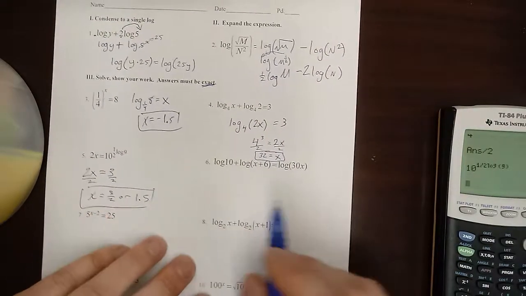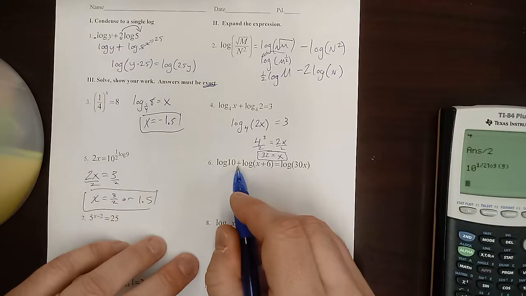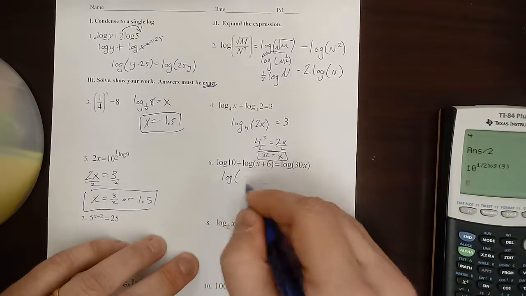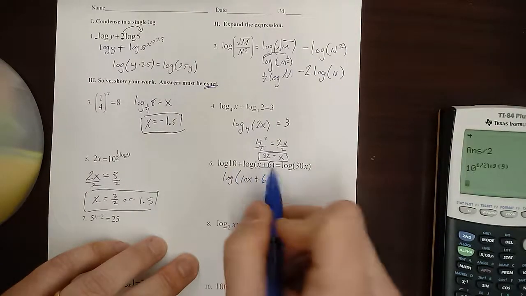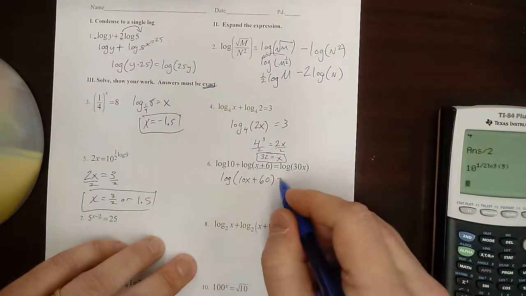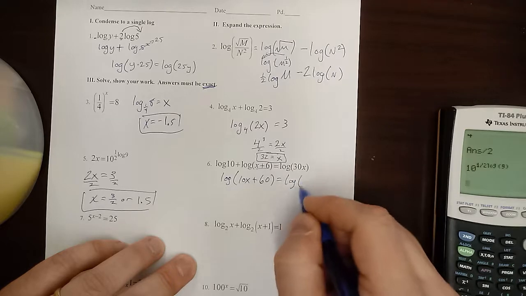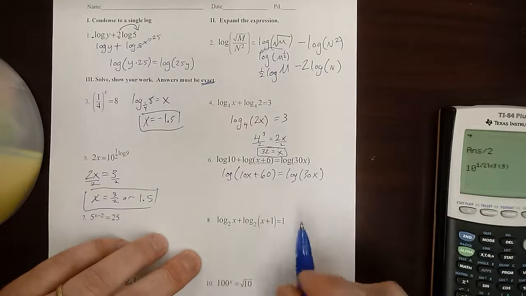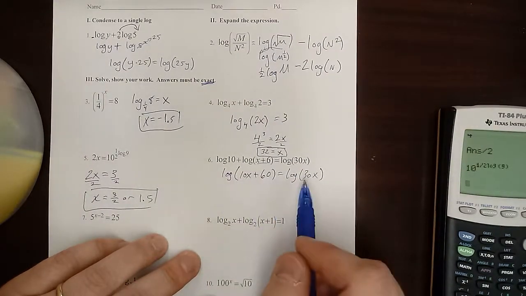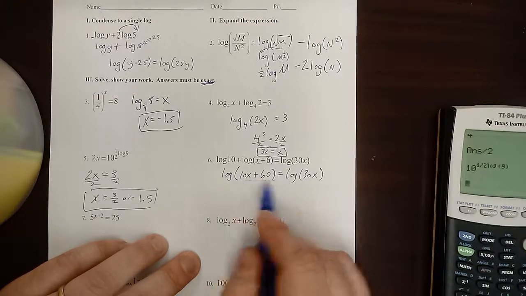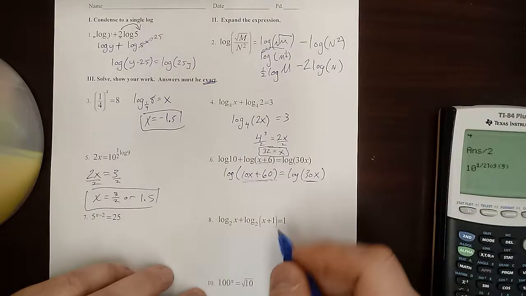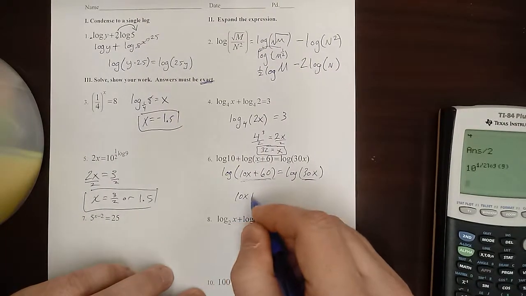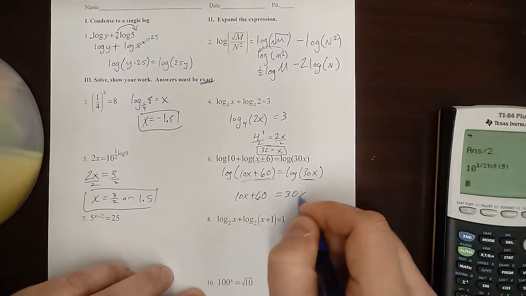But I did say I would go through it in the video. So that 10 means times, so I can write this as log 10x plus 60, remember, because 10 times that you have to distribute, is equal to log of 30x. And so it's log equals log. That means the insides are really all we need to care about. They need to equal each other. So I can say 10x plus 60 is equal to 30x.